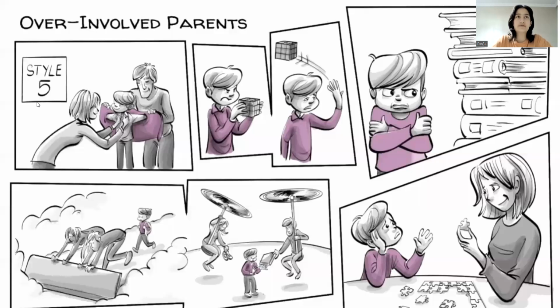And recently, a fifth style was presented, and these are over-involved parents. They're basically removing all the obstacles from the child's life, and this makes the child not able to handle hard situations, and not able to solve the problems by themselves. So when there's homework or a responsibility, they don't really want to do it because they are used to someone else doing it for them.